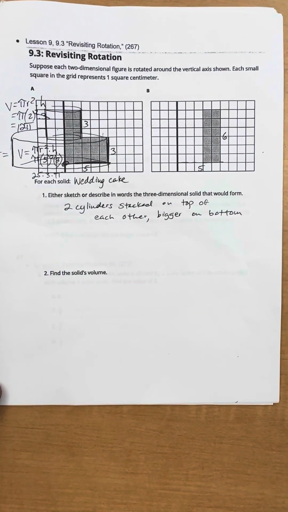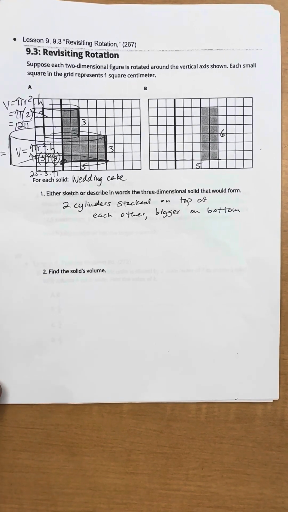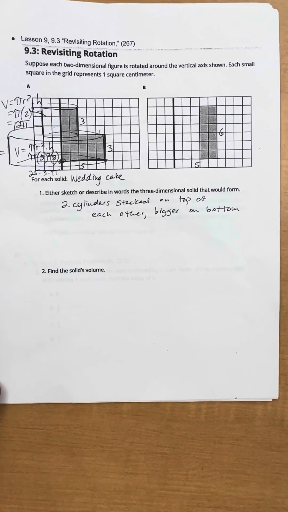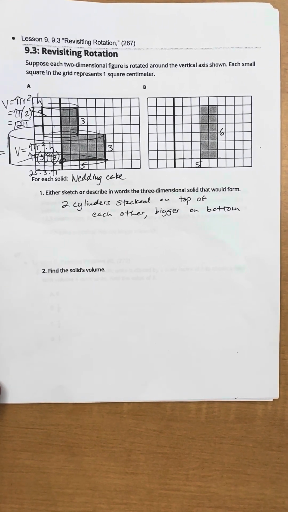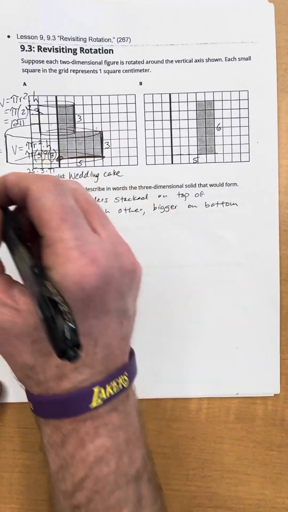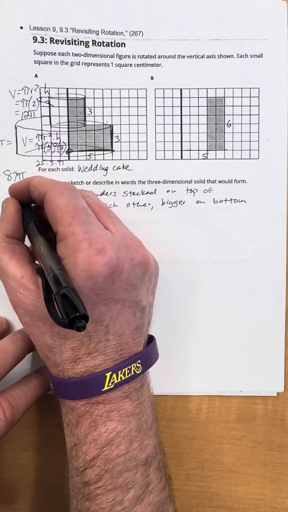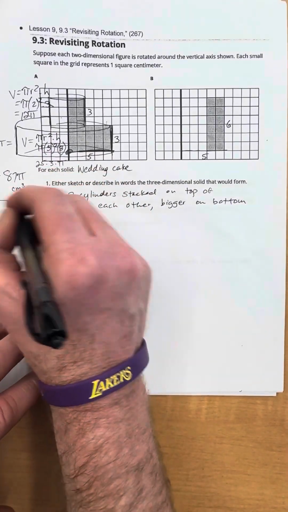On the bottom you got 75 pi, right? Still with me over here? 12 pi plus 75 pi is? 87 pi. Yep, 87 pi. Nicely done. So your volume of that wedding cake is 87 pi centimeters to the 3rd power.